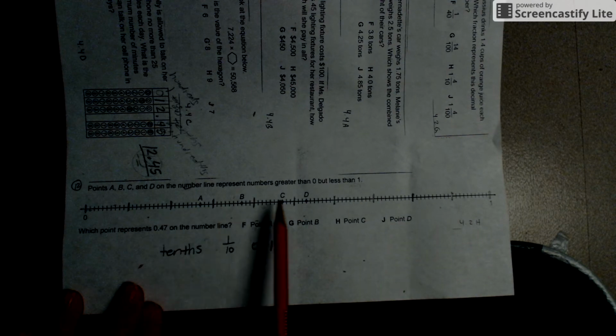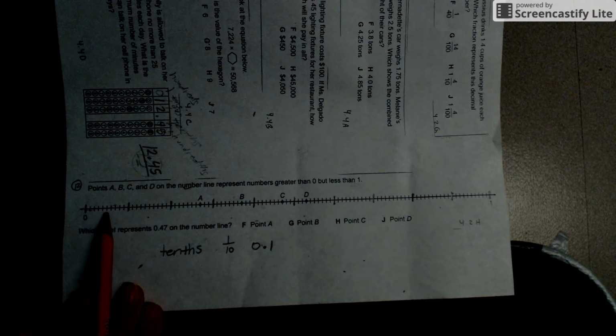Now I notice that each section has also been divided into a bunch of little bitty parts. If I were to count every one of those little bitty sections, 1, 2, 3, 4, 5, 6, 7, 8, 9, 10, I know that there's 100 equal parts.